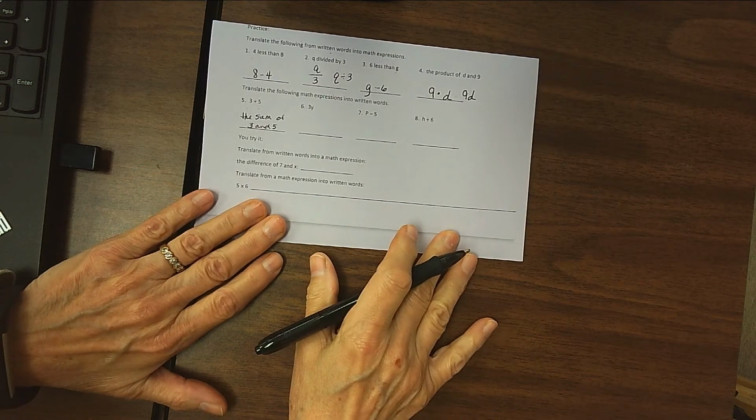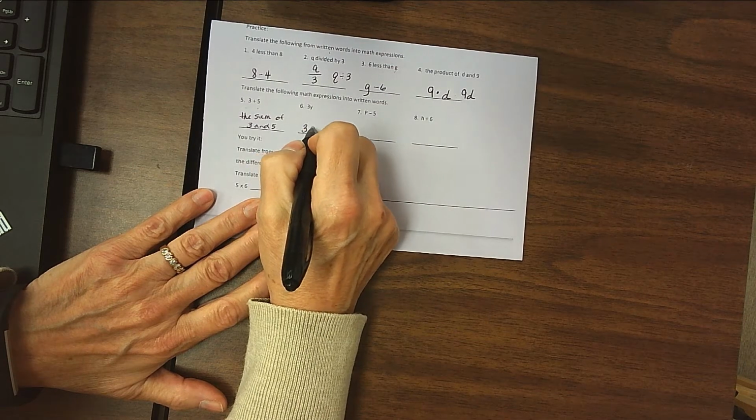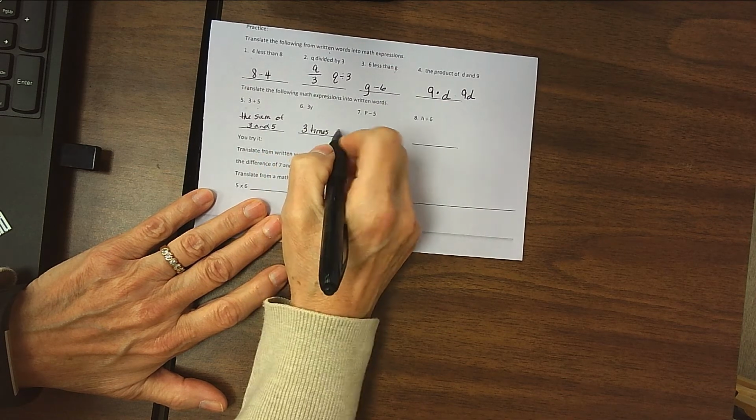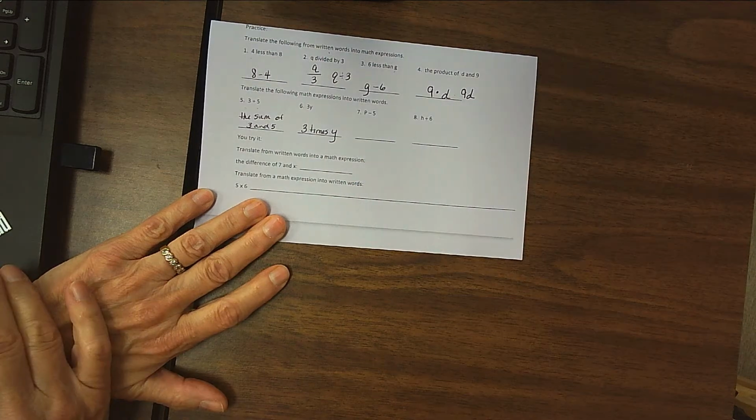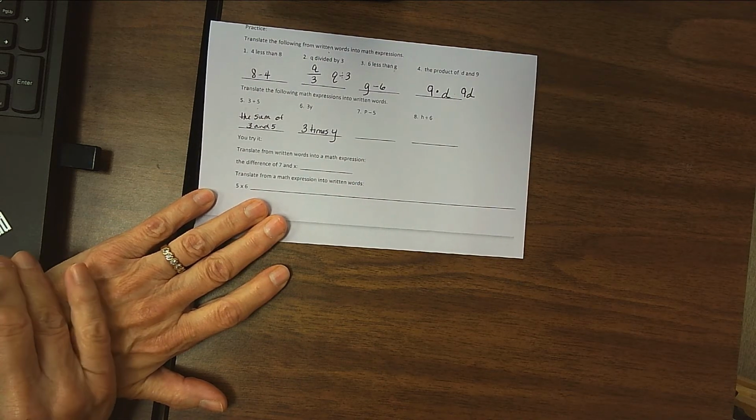All right, next one, 3y. Well, remember, that one means 3 times y. So again, lots of options. We could do 3 times y. We could do the product of 3 and y. We could do y multiplied by 3 or 3 multiplied by y.